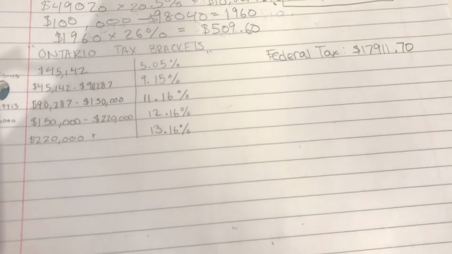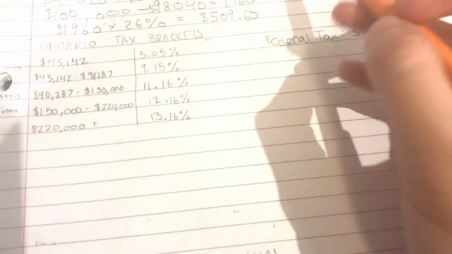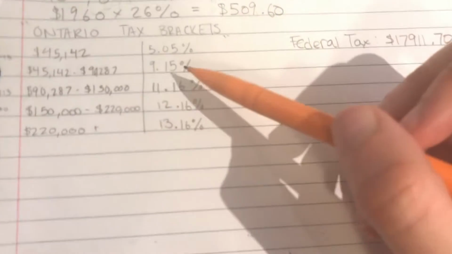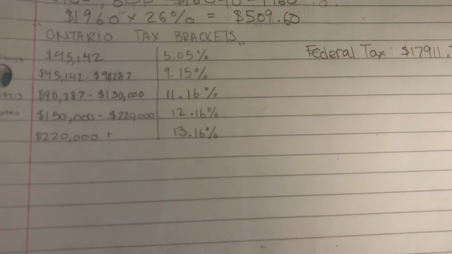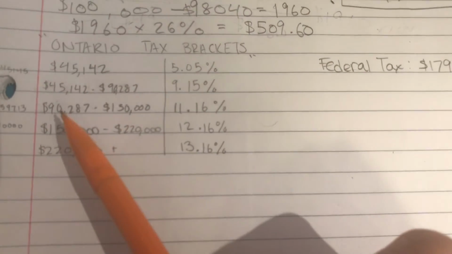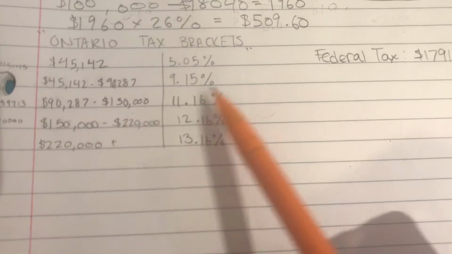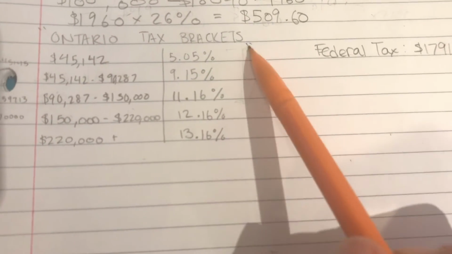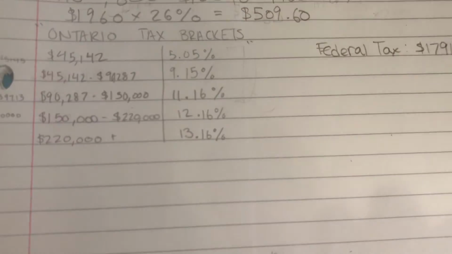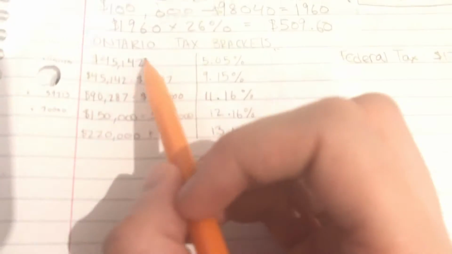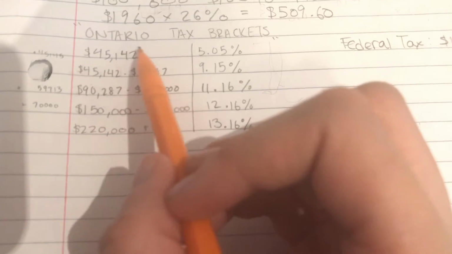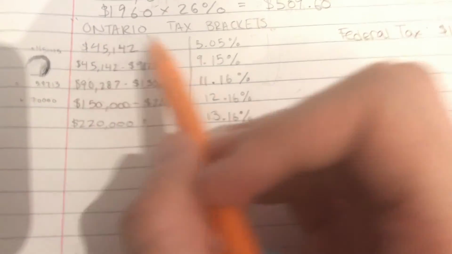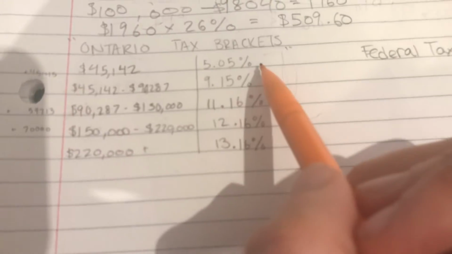So basically what we're doing is the exact same process, and in addition to the federal stuff, we're going to be paying this Ontario tax bracket. So once again, we're at $100,000, which is in between $90,000 and $150,000. So we're going to be doing 3 calculations for 3 different tax brackets. Oh gosh, the lighting, sorry. So the first one is $45,142. On the first $45,000, we pay 5.05%.